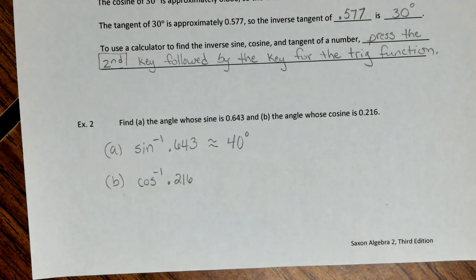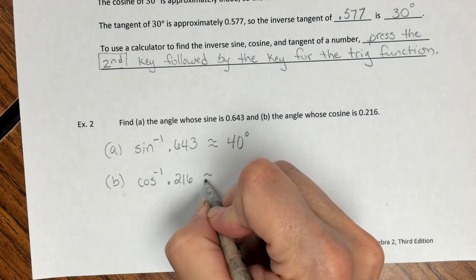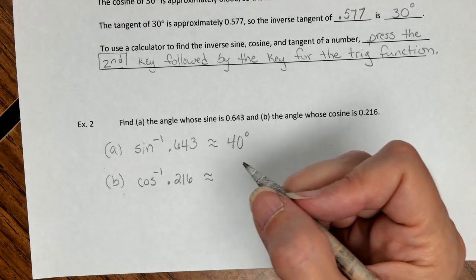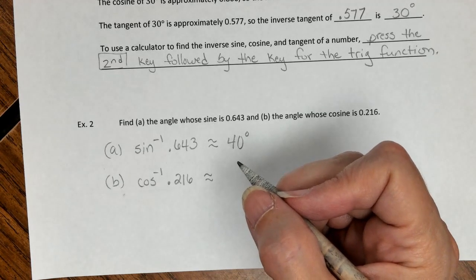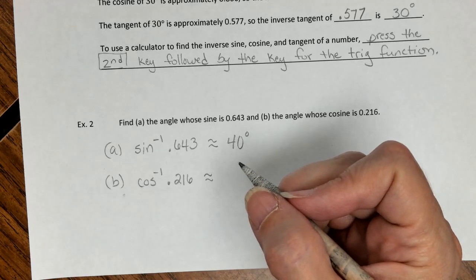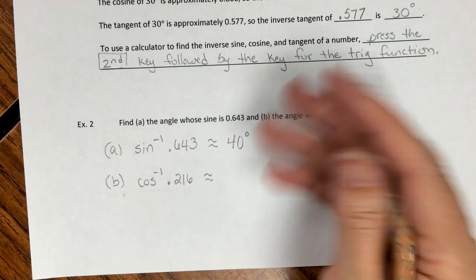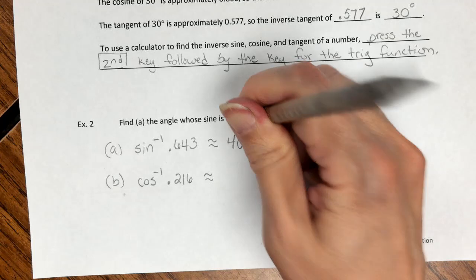I hit second, cosine, 0.216, and I'm getting 77.5257... Well, the book was inconsistent. They did this one to the nearest hundredth. I would tend to just say 78 since we said 40 for the other one. I'm just going to fix the other one.